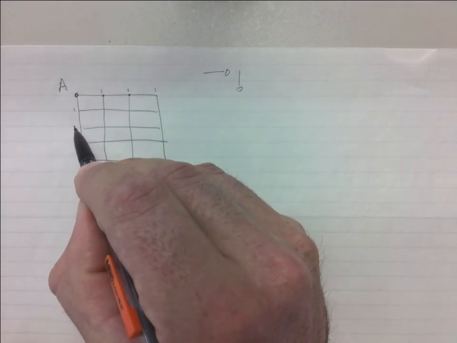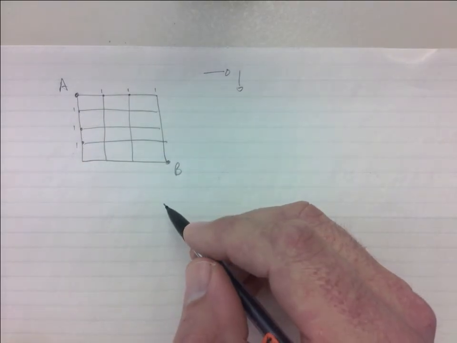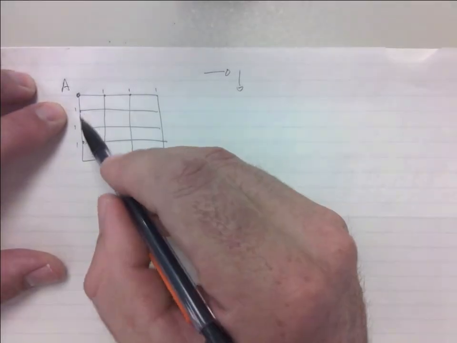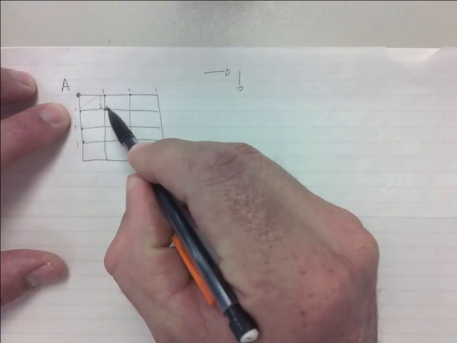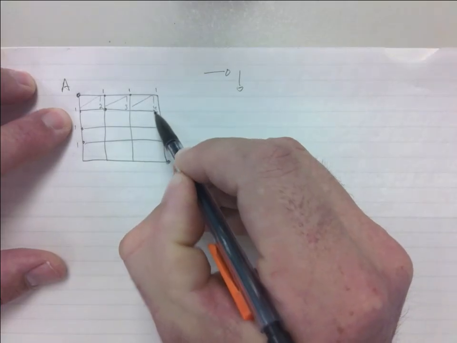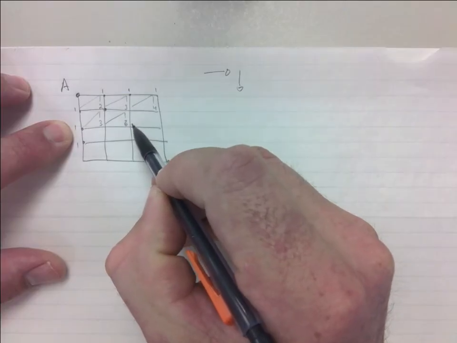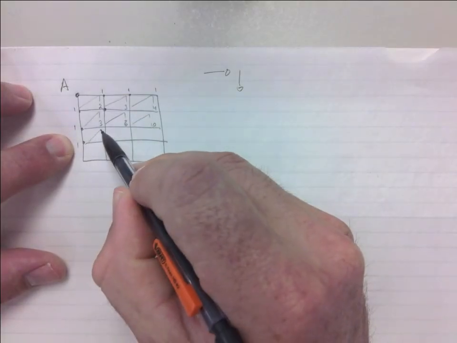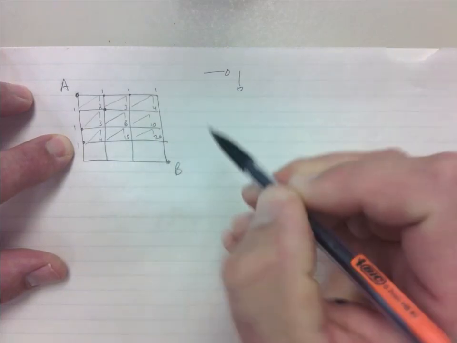Same if you go straight down. And then you start adding, right? 1 and 1, there's 2 ways to get to this point. 2 and 1 is 3. 3 and 1 is 4. Okay? 1 and 2 is 3. 3 and 3 is 6. 6 and 4 is 10. 1 and 3 is 4. 4 and 6, 10. 20.